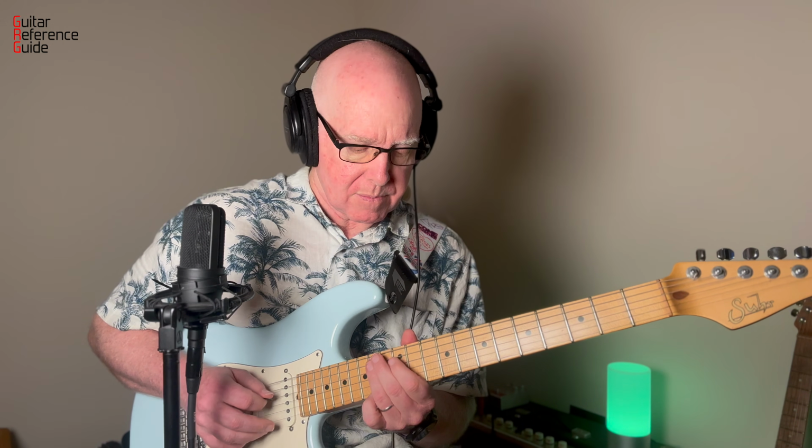Now we do the pentatonics. 1, 2, 3, 5, 6, 1. And then I'm going to go to my diatonic scales. 1, 2, 3, 4, 5, 6, 7, and 1. G, A, B, C, D, E, F sharp, and G. Now I blend them. Pentatonic, diatonic, chord tones.